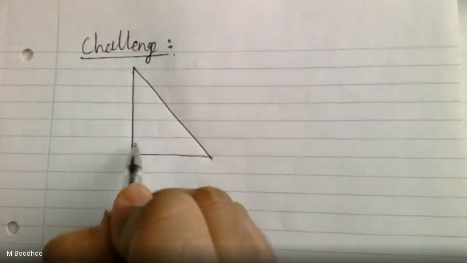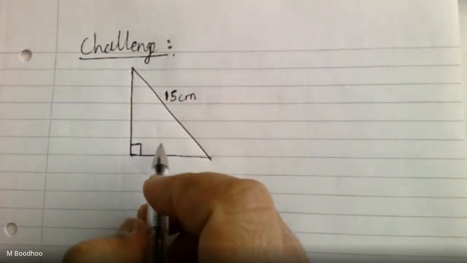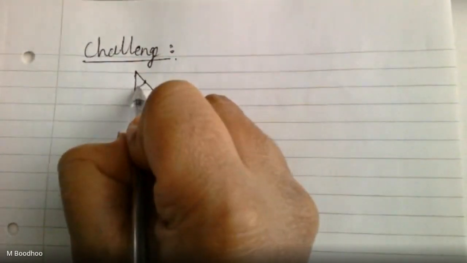This is my right-angled triangle. Okay. And this is going to be my dimension here. And I'm going to have another dimension, which is going to be somewhere here, at the bottom there. The angle that I want, I'm going to call this X.